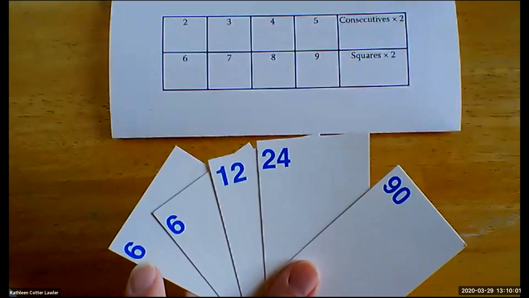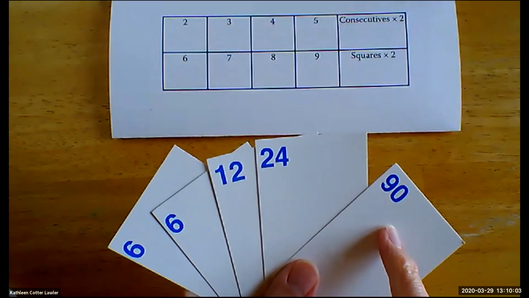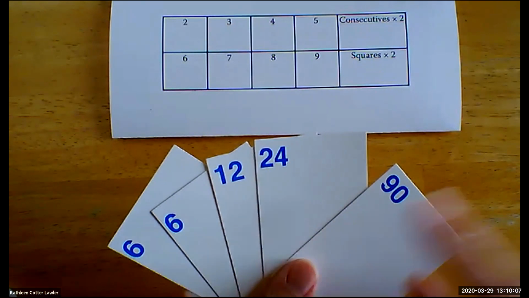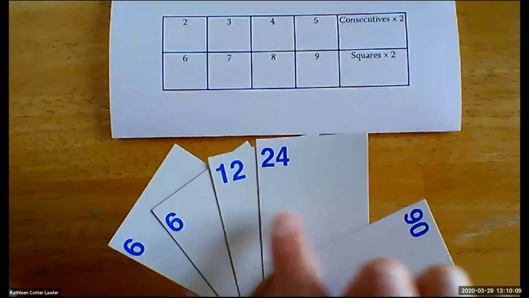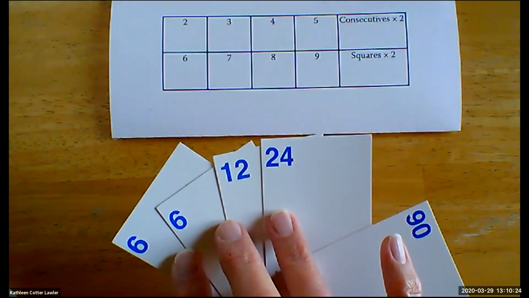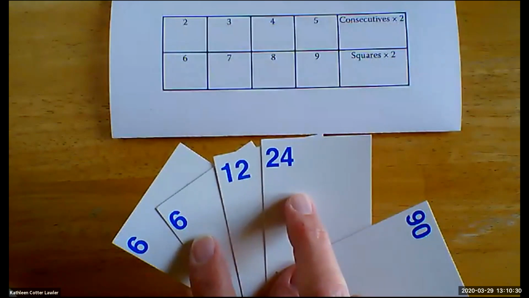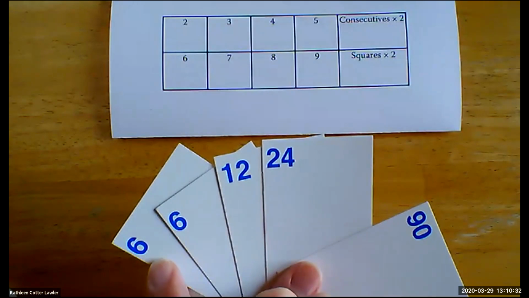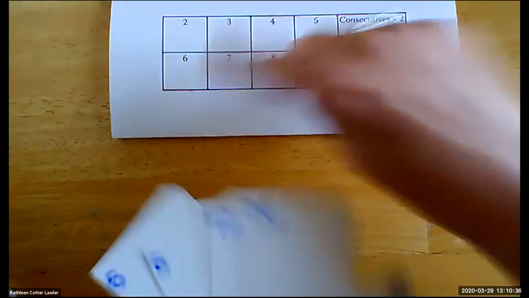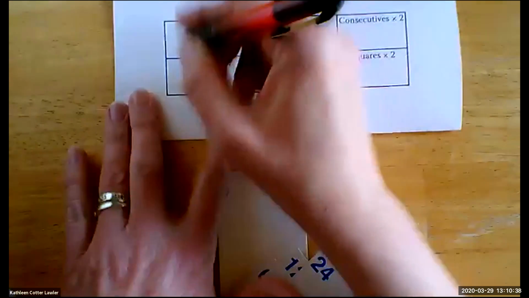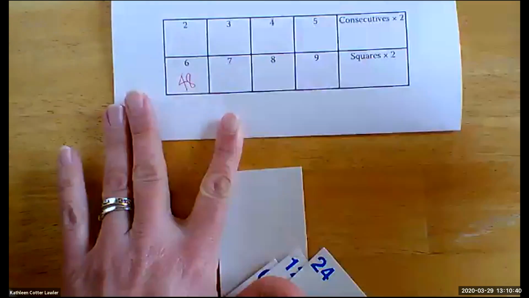So 6 times 15 is 90, but that doesn't count because I'm only going to go up to 60. So I'm going to disregard this one. I'm going to go with 6s. I've chosen these and I add them up, which is going to give me 48. So this is going to be 30, 42, 48. Add them up. That's my score. So I can write that in the 6 here. So I can give myself 48 points.